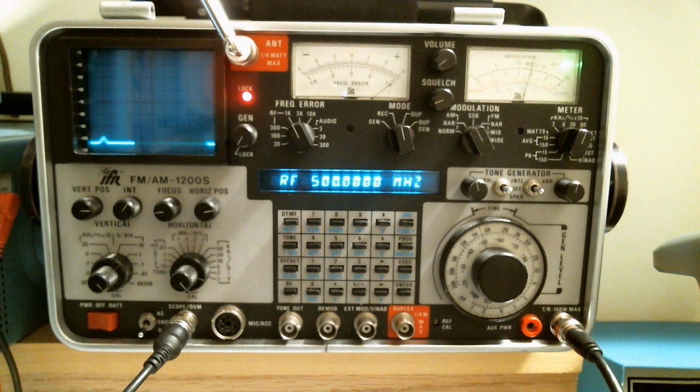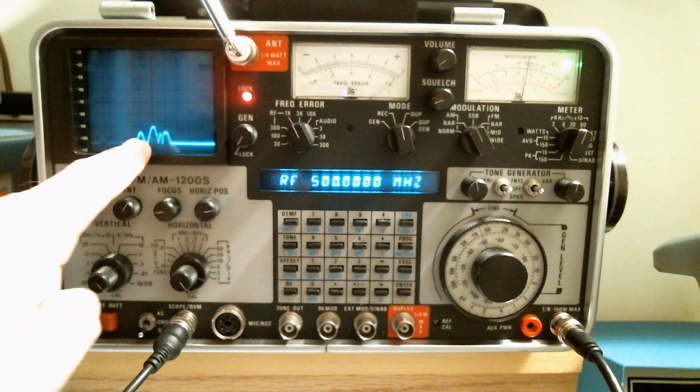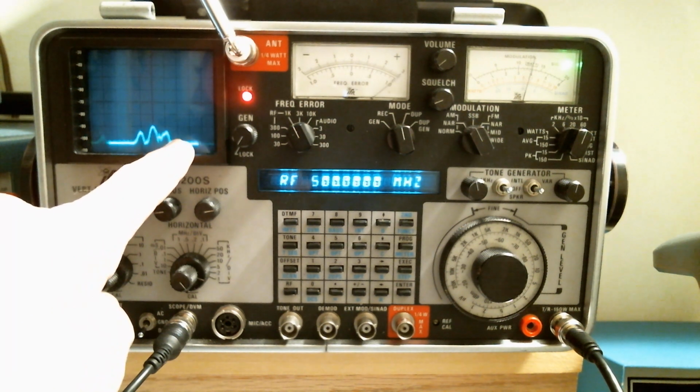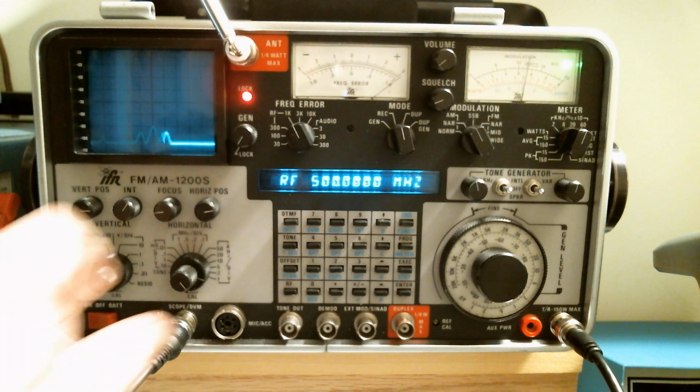Anyhow, I'm going to turn the output back on, and then I'm going to throw in the modulation. Here's 100% modulated at a 1 kilohertz tone. Again, we're looking at our 1 kilohertz above, 1 kilohertz below on the spectrum analyzer.